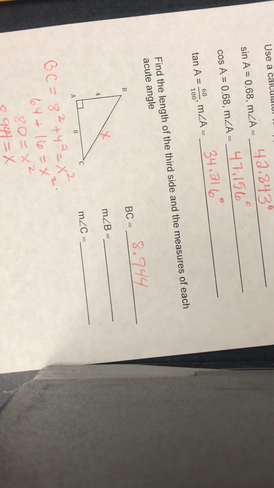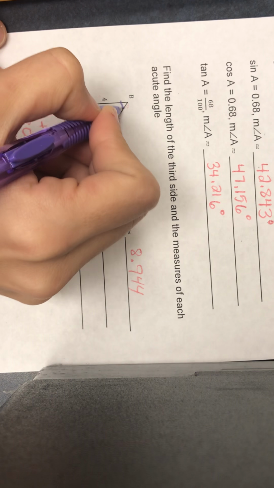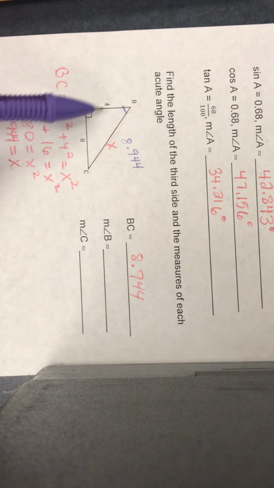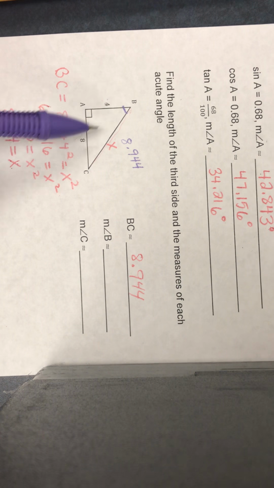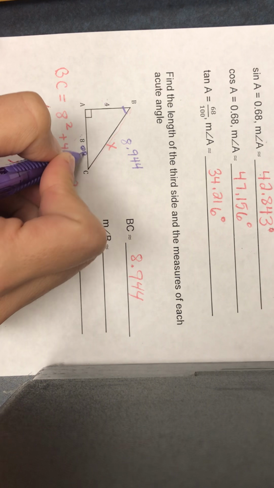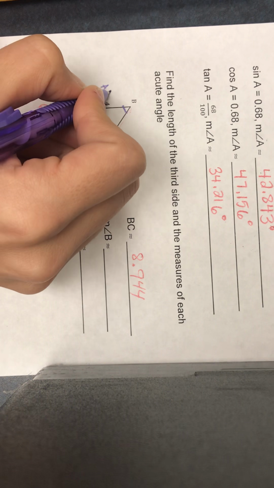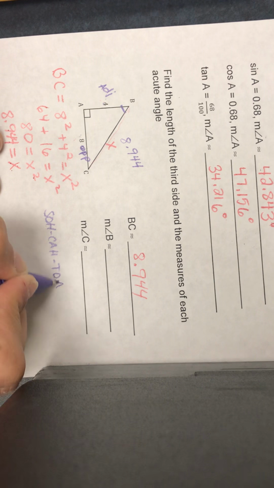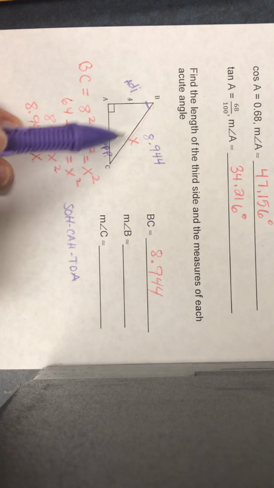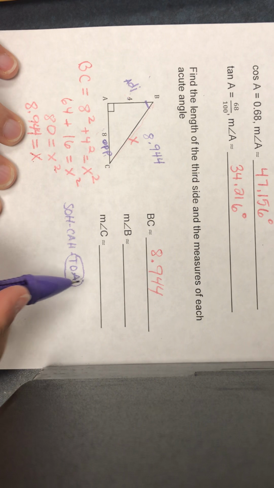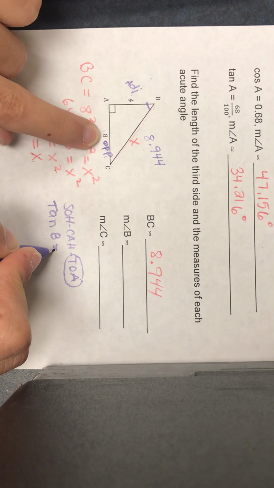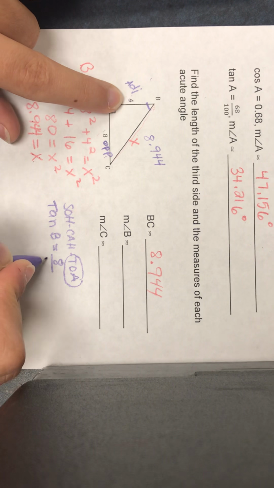Okay, so now it's asking me to find the measure of angle B. So here's angle B. You know this is 8.944. I'm going to use these two that give me the whole number. So for angle B, 8 is my opposite. 4 is my adjacent. So for SOHCAHTOA, the one I would use with opposite and adjacent would be the tangent. So I know tangent of angle B is equal to opposite 8 over adjacent 4.